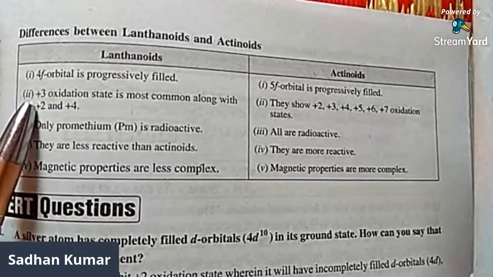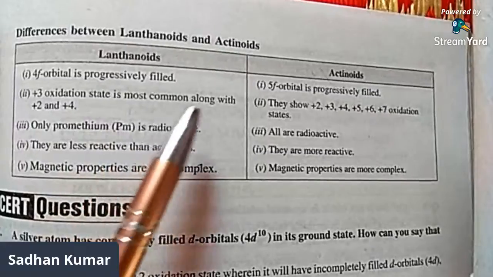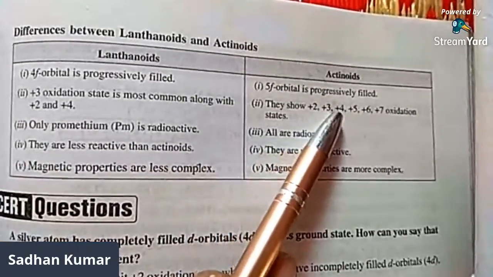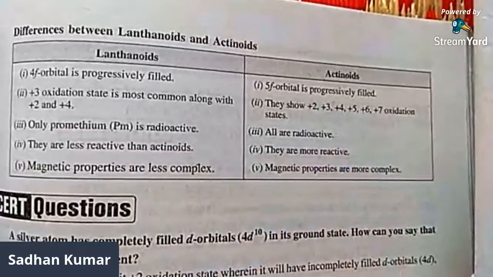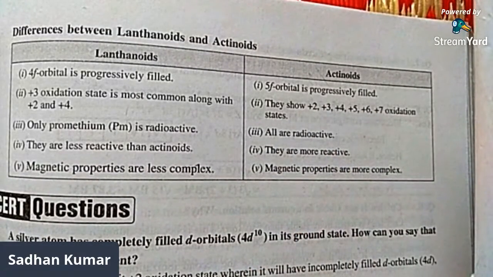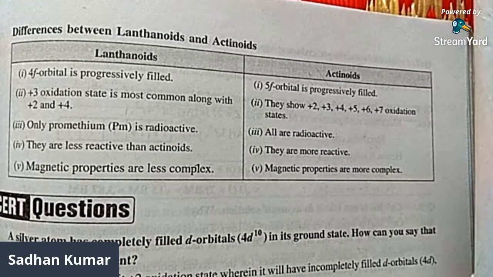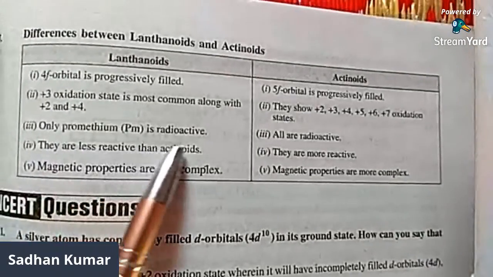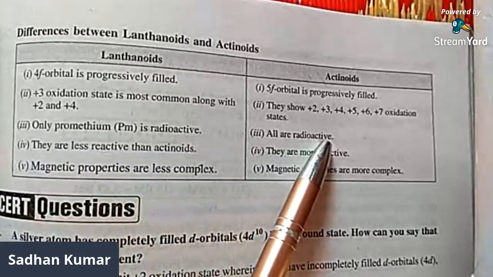For lanthanides, the +3 oxidation state is most common, along with +2 and +4. Actinoids show +2, +3, +4, +5, +6 and +7. So just remember, the lanthanide oxidation state is restricted to +3, along with +2 and +4 for some of them, but actinoids show from +2 till +7, with +3, +4, +5 and +6 being common.